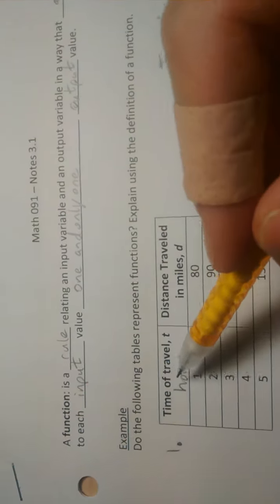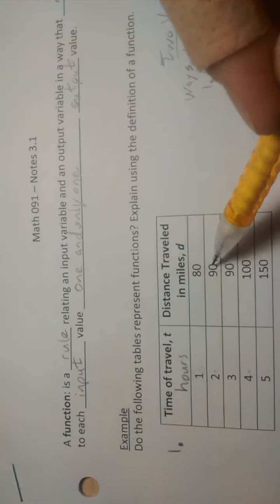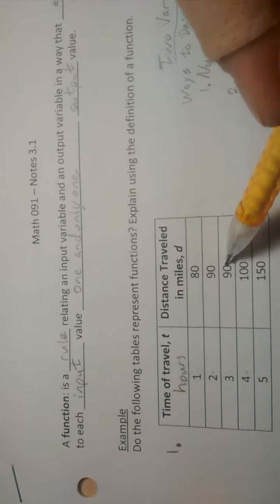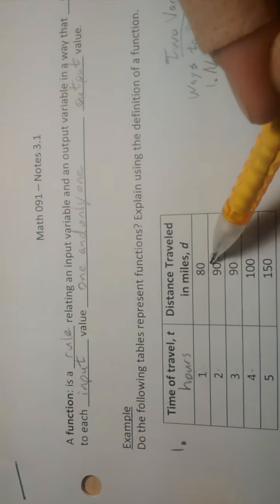So let's look at one. How many output values are assigned to that input? Well, this table only says that one is assigned 80 and nothing else. On the table, nowhere else is one assigned to something other than 80. Next, this input value, how many values is it assigned? Well, according to our table, it's 90. Nowhere else on this table is 2 assigned to something other than 90. Here, 3. How many values is 3 assigned to? Well, the table says it's assigned to 90 and nothing else. It doesn't matter if another input value is assigned to that same one. The idea is that this one input value is assigned to one and only one output value, and it's 90.